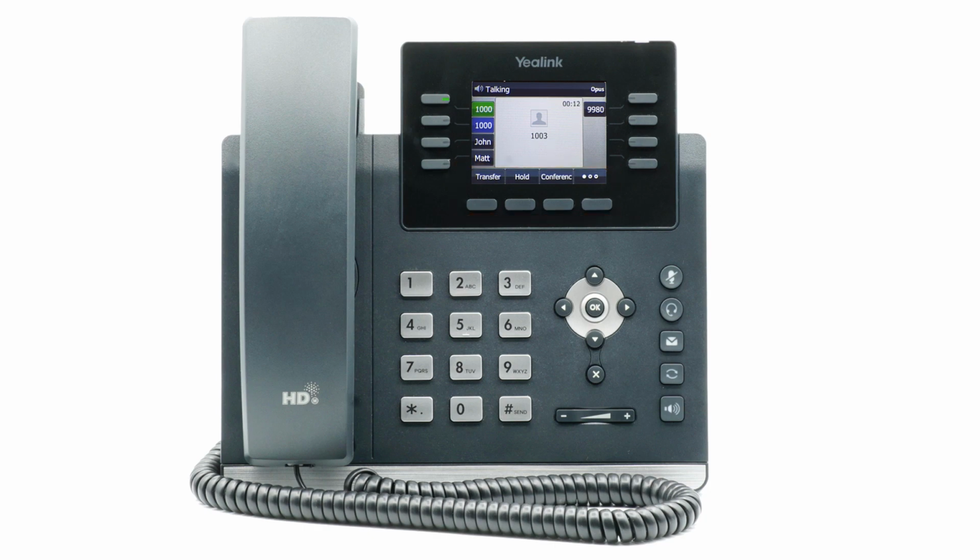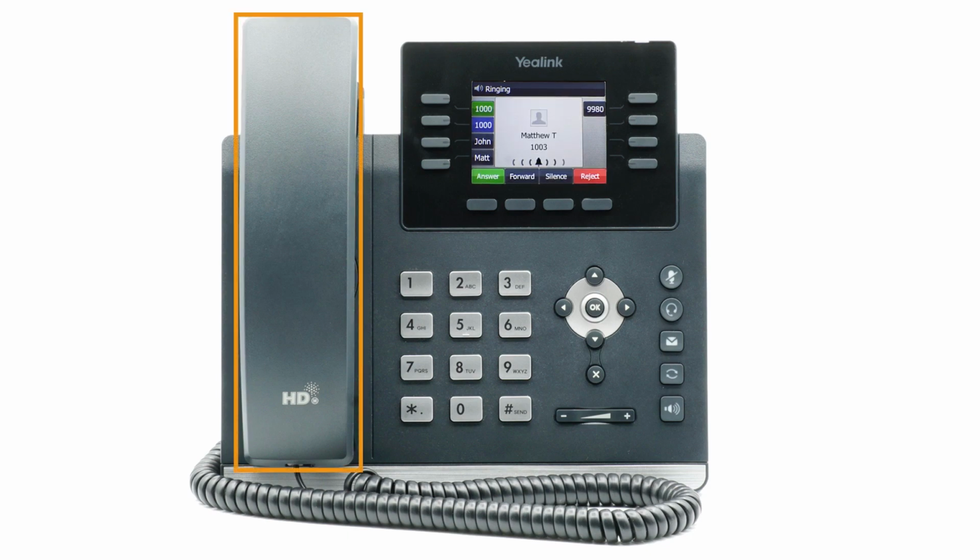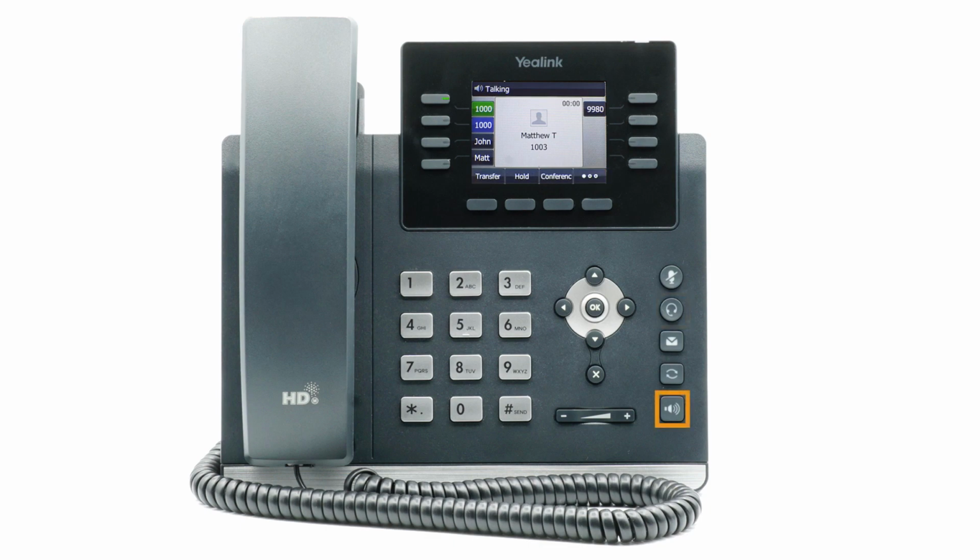While on a call, you can simply press the second line key to automatically place the current call on hold and provide a dial tone to dial in a new number. To answer an incoming call, simply pick up the handset, press the headset button, or press the speakerphone button to start your call on your preferred medium. Call information such as the caller ID and call duration will be visible on the screen, as well as additional soft key options for the active call.